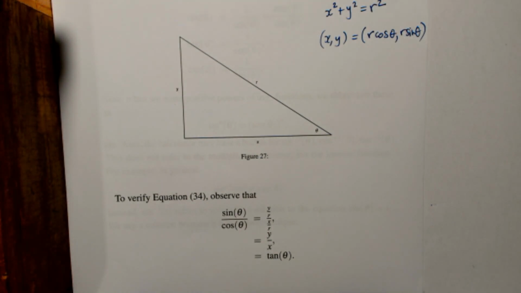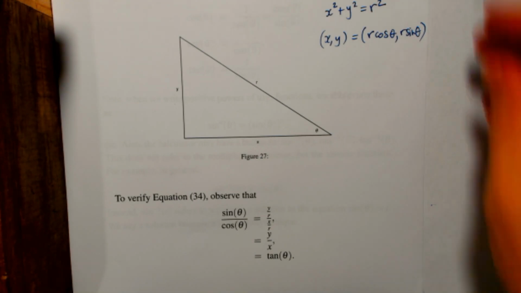Now I said that we could define tan of theta as sine theta over cos theta, but we can equally well see that that identity is consistent with, or derived from, just the consideration of sine theta and cos theta on the circle of radius r.